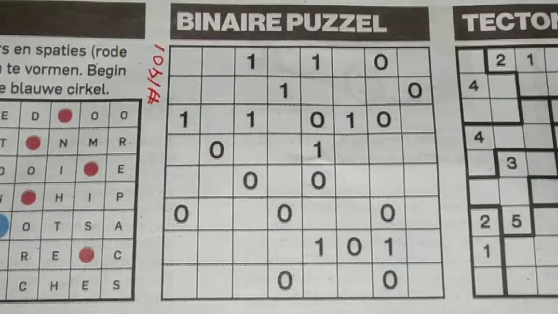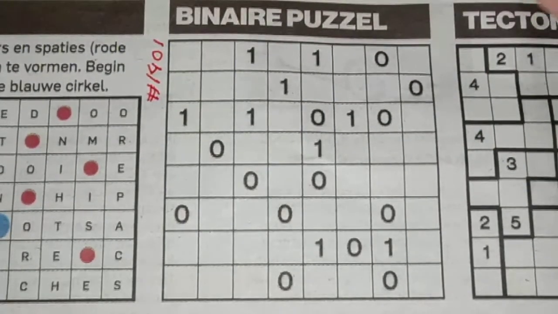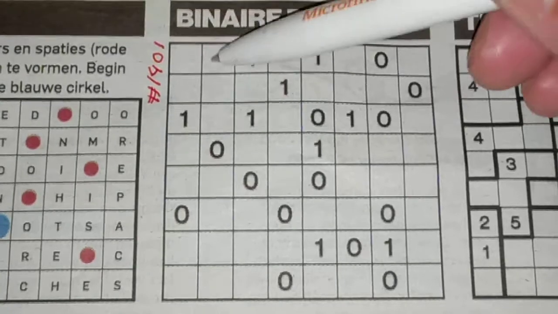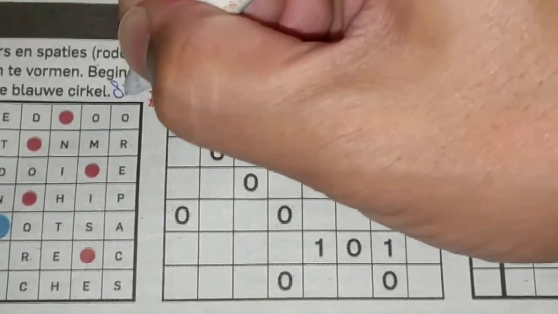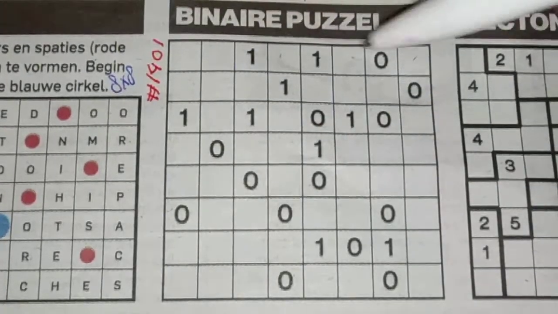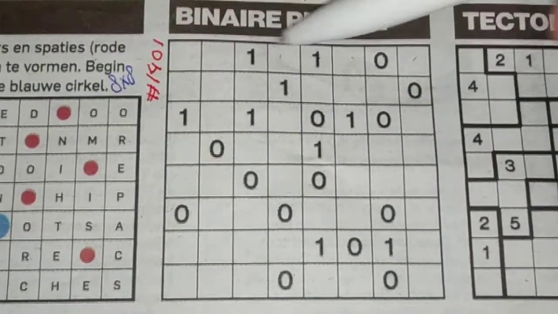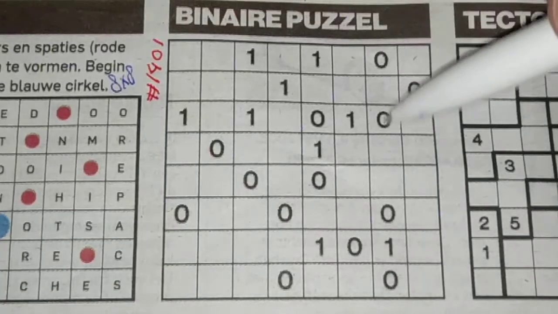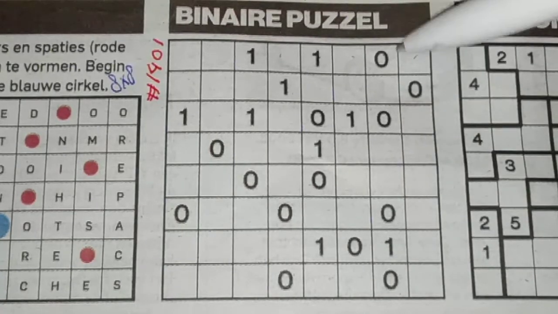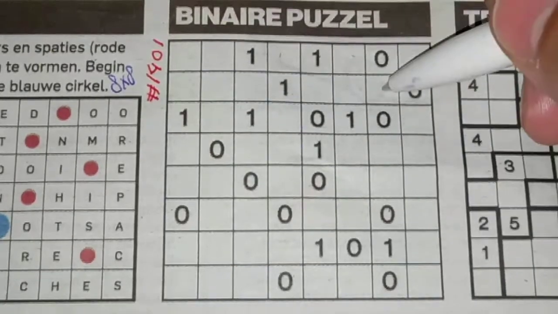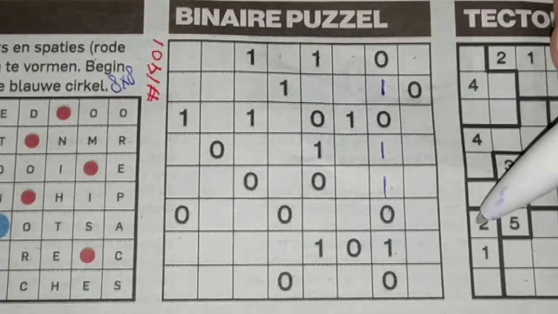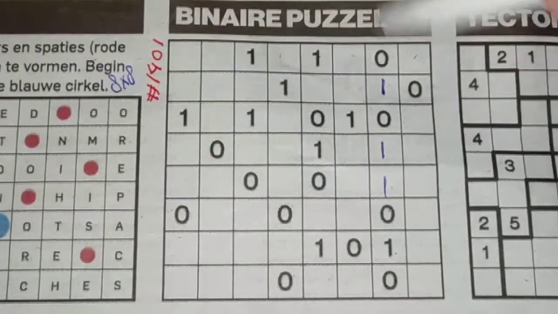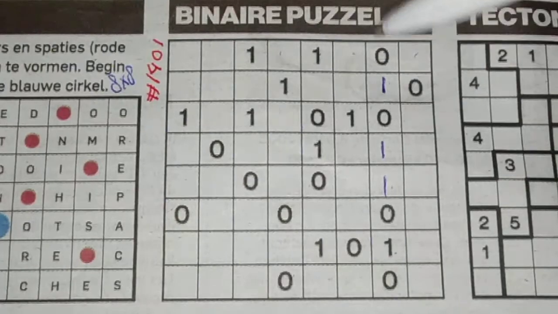The fifth puzzle is a binary puzzle, number 14001. What kind of a binary puzzle is this one? We have 1 2 3 4 5 6 7 8. It's an 8 by 8 binary puzzle. That means in a row or in a column there are always 4 0s and 4 1s. Let's get started.